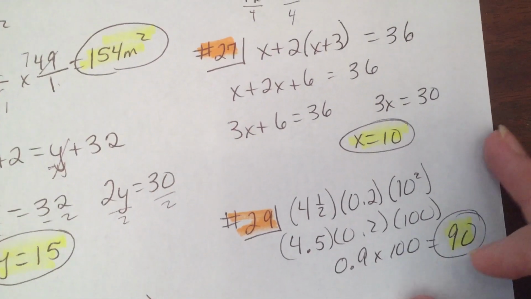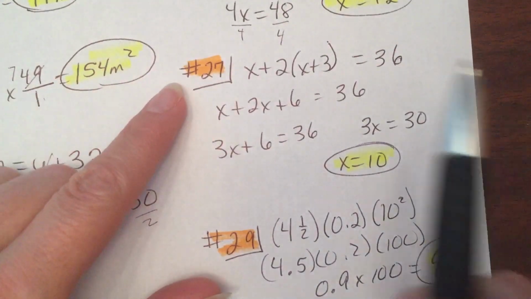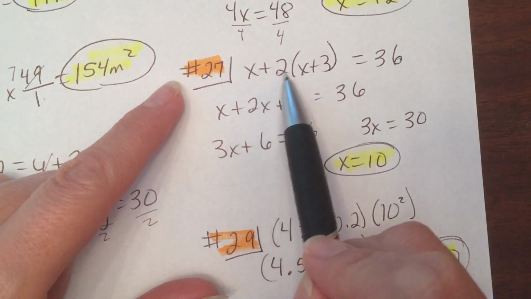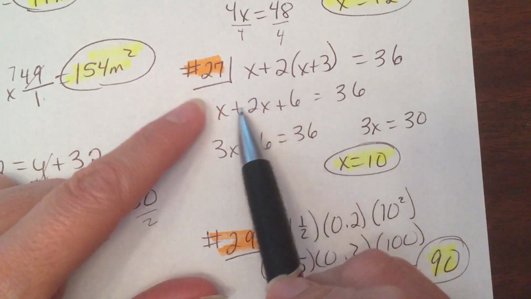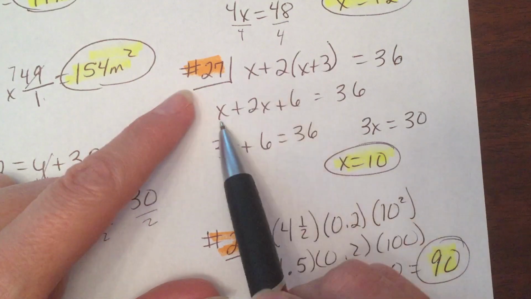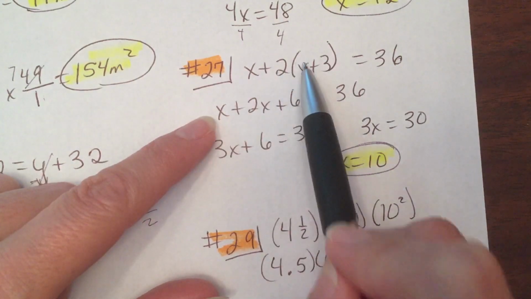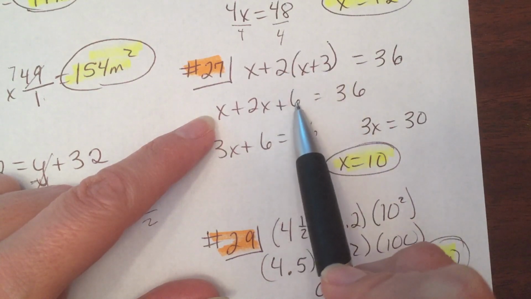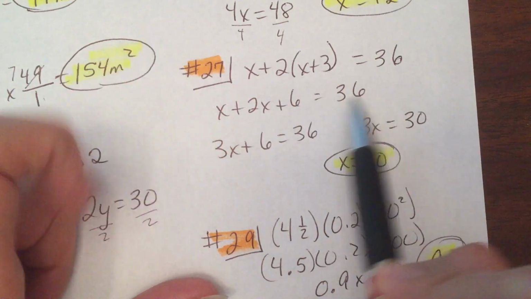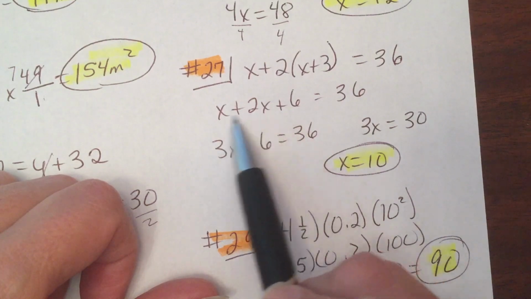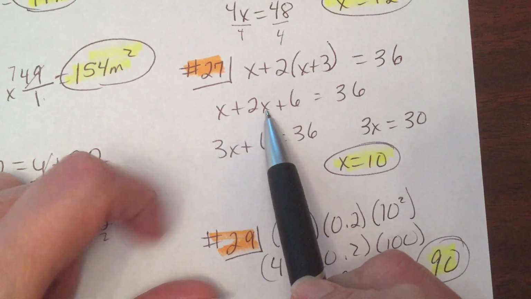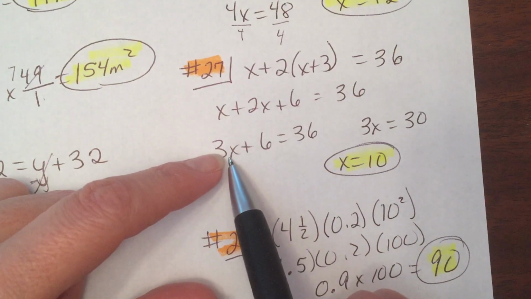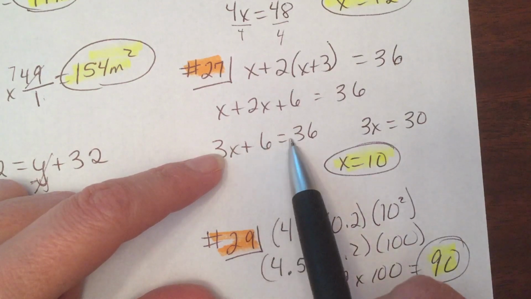Number 27. Extra step in here, we've got to distribute. So I'm going to distribute this 2. Then I just carried my x down here. 2 times x is positive 2x. Positive 2 times positive 3 is positive 6, plus x is equal to 36. Now I want to combine my like terms. My x's are like terms. x plus 2x gives me 3x. Now I rewrite: 3x plus 6 is equal to 36.